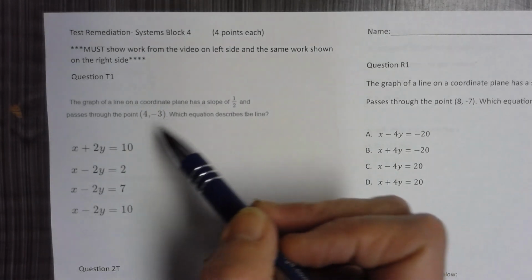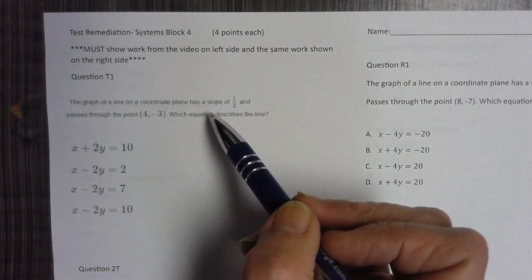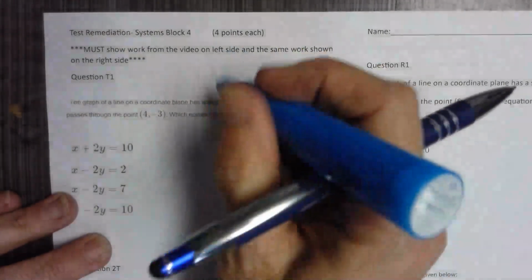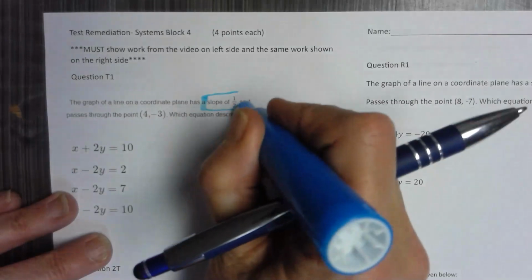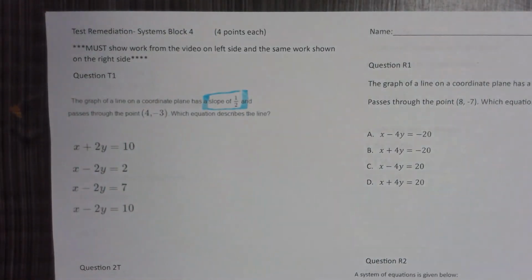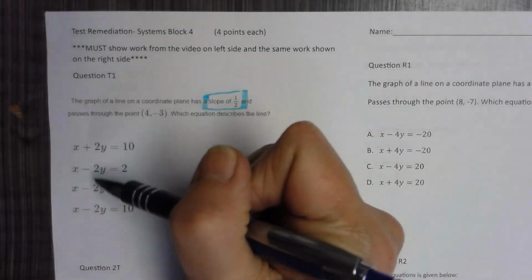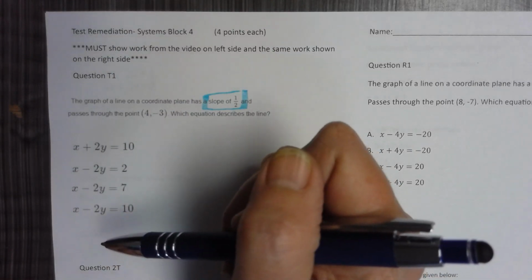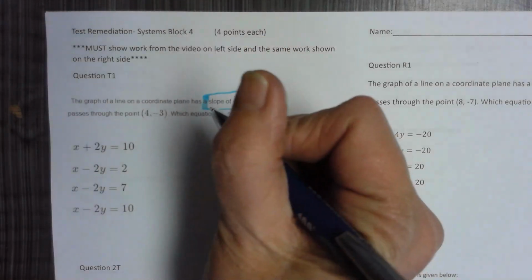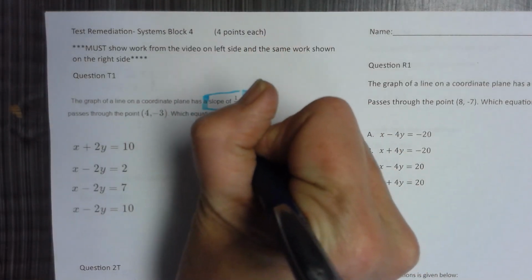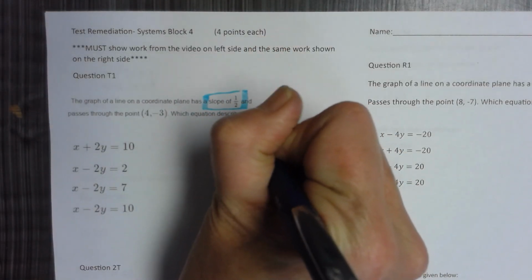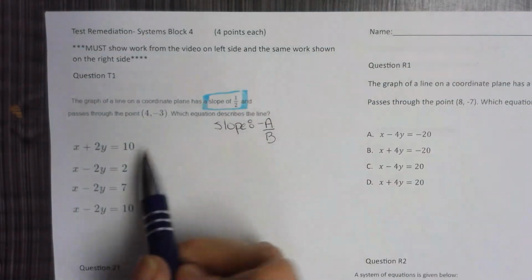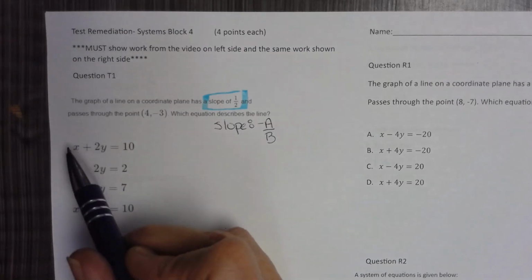and passing through points. So the first thing is we see that we have a slope of 1/2. Well, immediately I know that I can find the slope for all of my answer choices by doing the opposite of A over B. So let's write that. Slope would be opposite of A over B. So for each one of these, I'm going to find my slope.